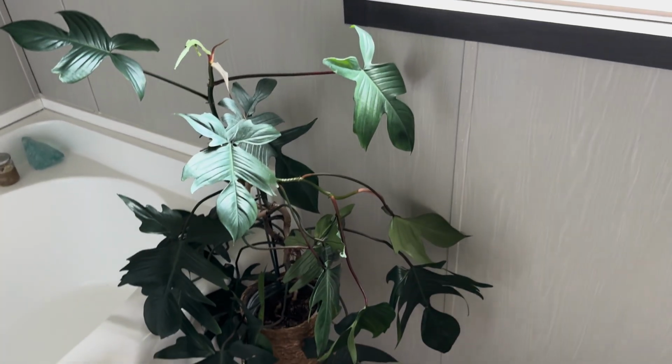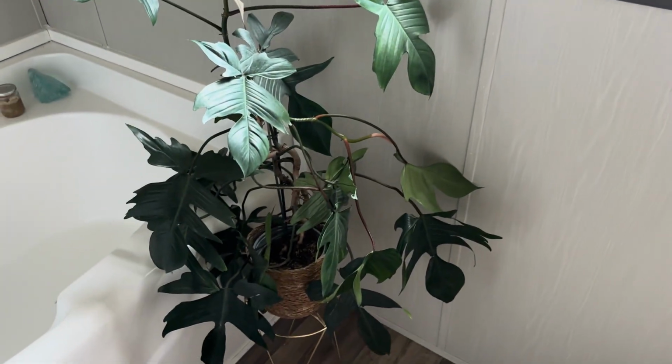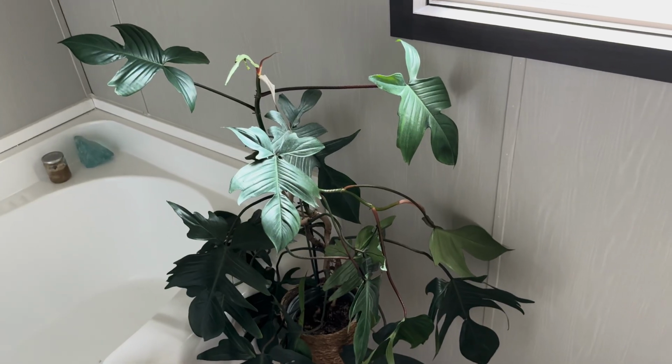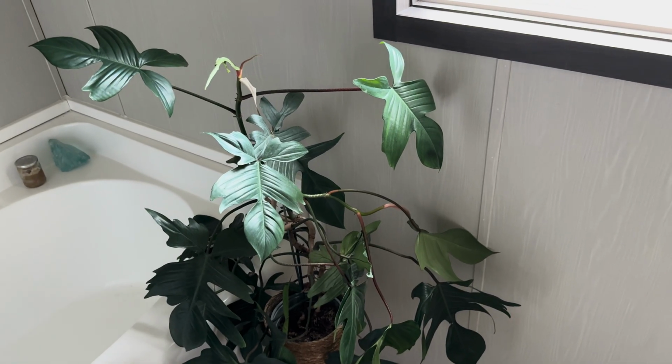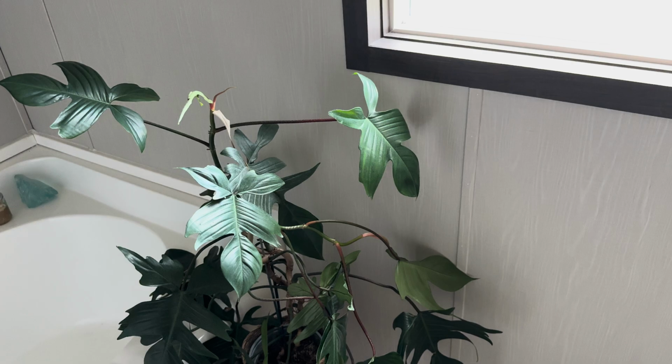This philodendron Florida green is doing really well in this spot. This is a north-facing window, and as you can see, there's light reflecting off those leaves. There's quite a bit of bright indirect light coming in, even though, again, there's no actual rays of sunlight shining in. This plant is still thriving. So that's it for this one.